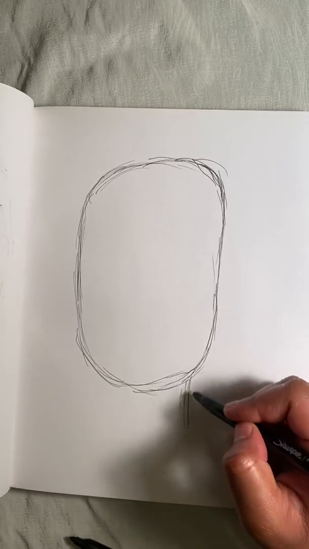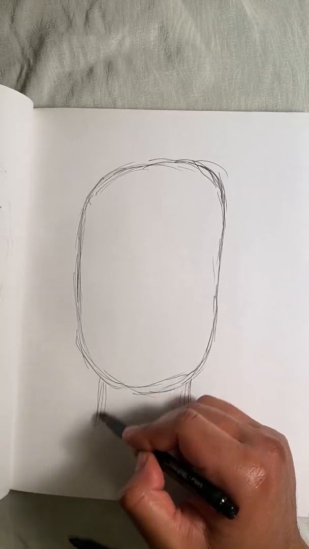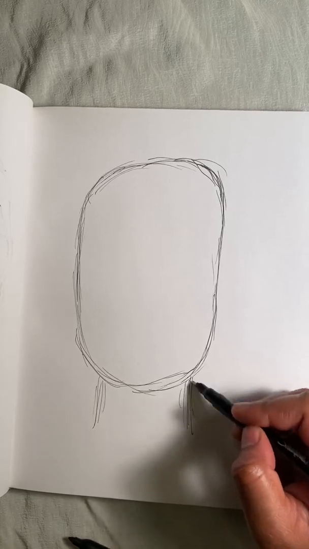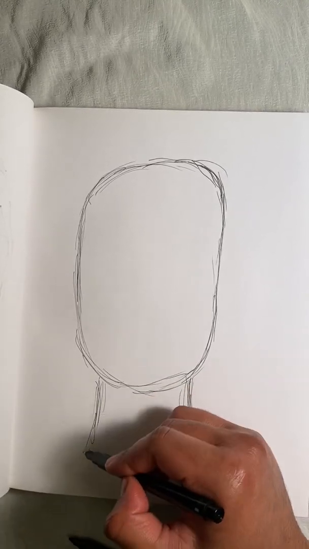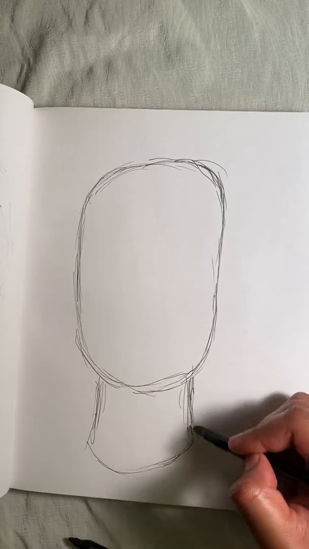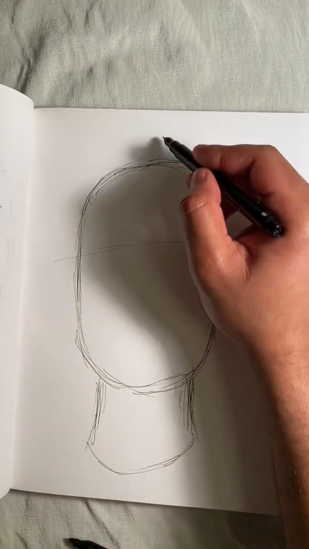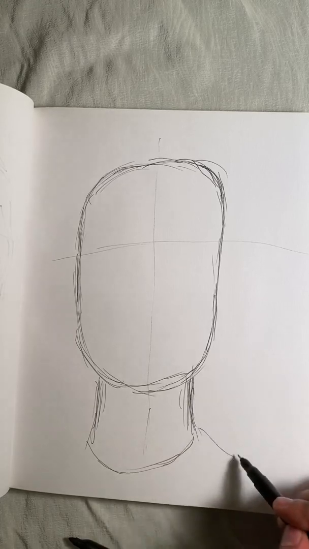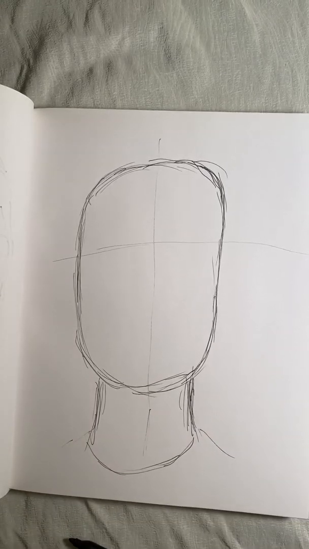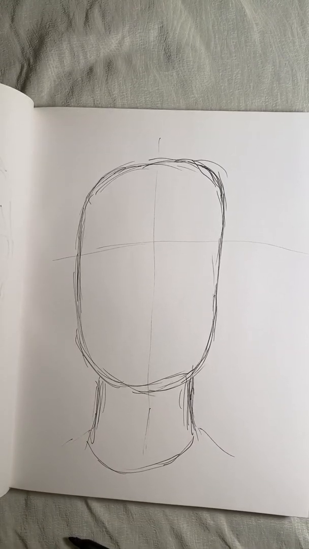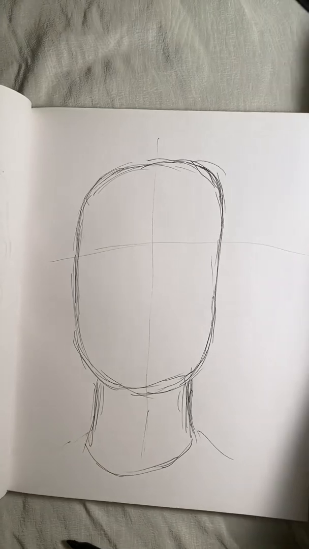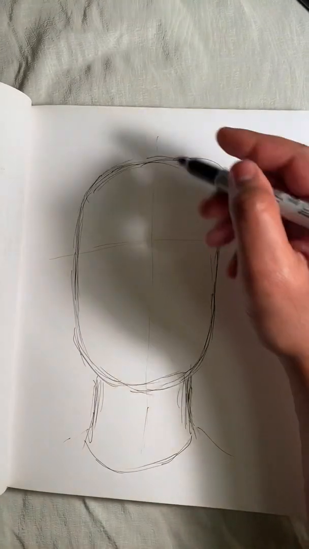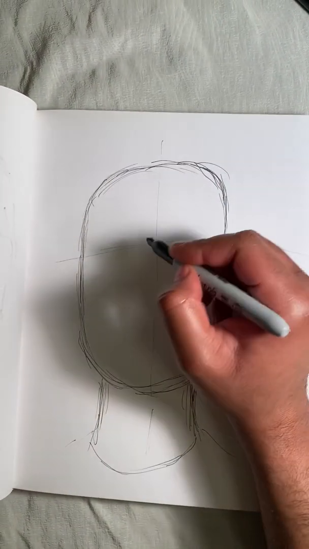So for the neck, male necks are thicker. I do them thicker, and I do them more straight. So here we go. This should be good. I can do the face from here. Oops, I dropped the thing. Alright, so I won't need this anymore. So now with the face.